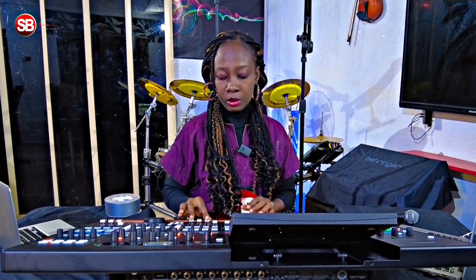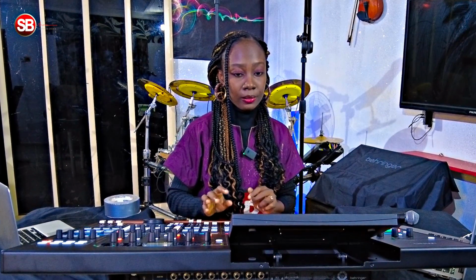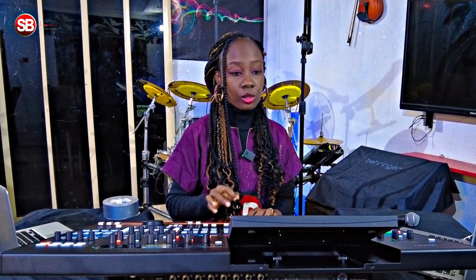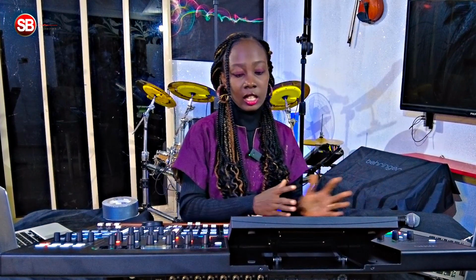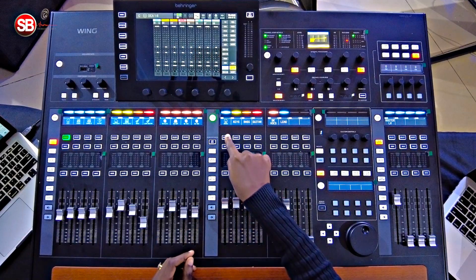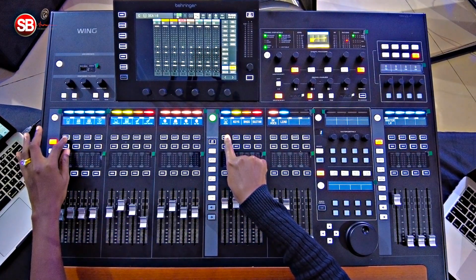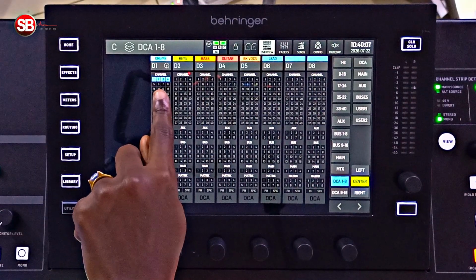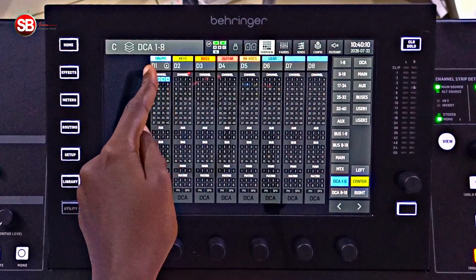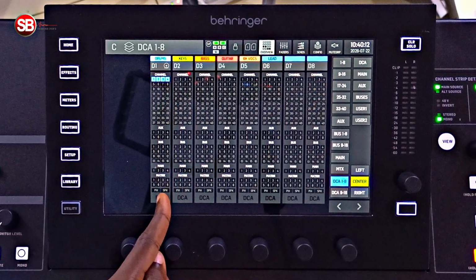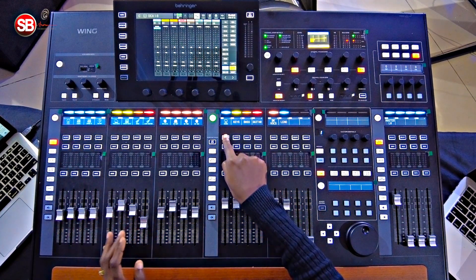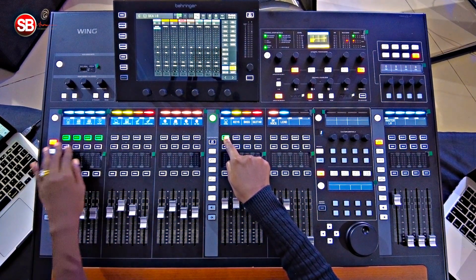Right, so I've been able to set up my DCAs now. So I can close that. The next thing I need to do is to group this to this. There are two ways of doing that. The first way is I can hold down this select button and just select the channels I want. As you can see here, this shows me 1, 2, 3, 4 have been grouped to DCA 1. And once I release that, and I hold that down, it shows me the channels that are grouped to it.